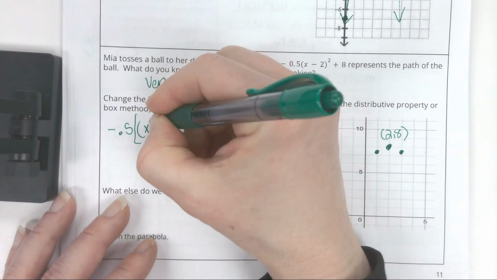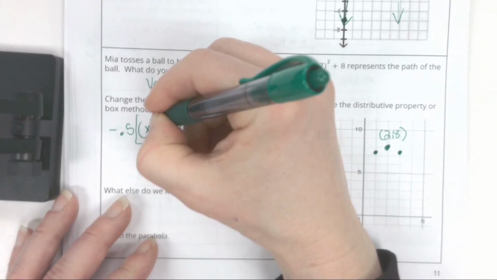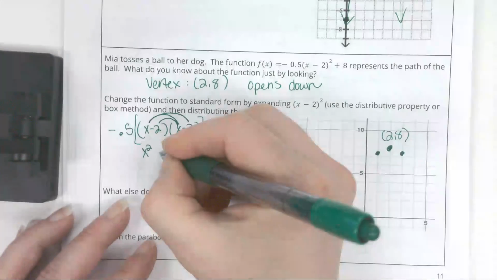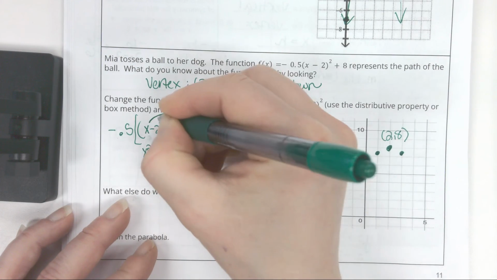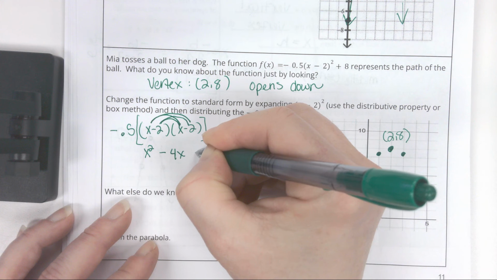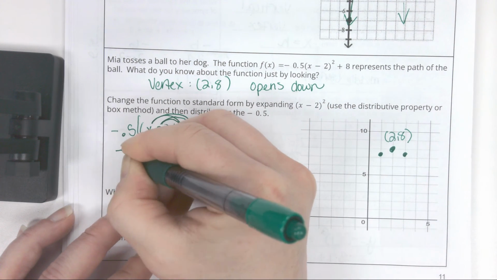What's x times x? x squared. I'm going to do this fast. Minus 2x plus minus 2x, those are like terms, so negative 4x. And what's negative 2 times negative 2? Positive 4.